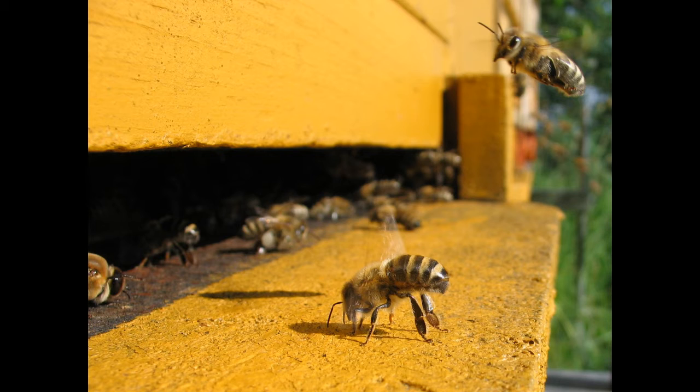Mass colony die-offs are nothing new to the beekeeping industry. It is something that happens from time to time, the first recorded mass colony death being reported as early as 1896. There was a wave of colony extinctions recognized in the winter of 2004 brought on by the varroa mites, commonly called the vampire mite.